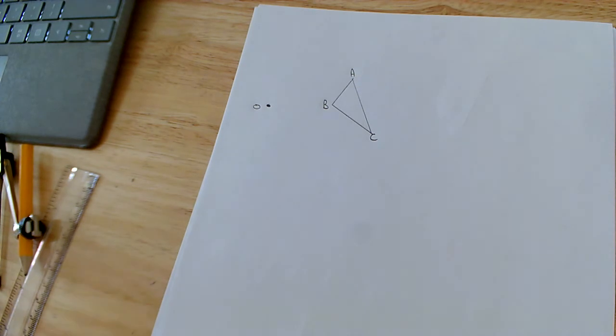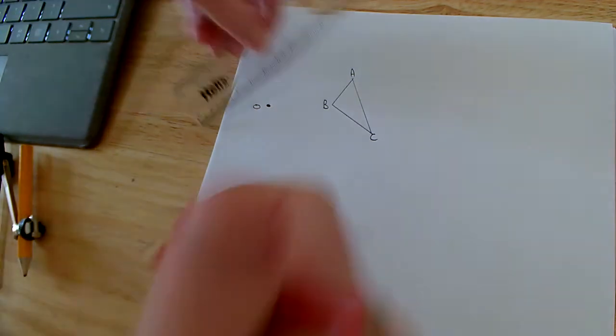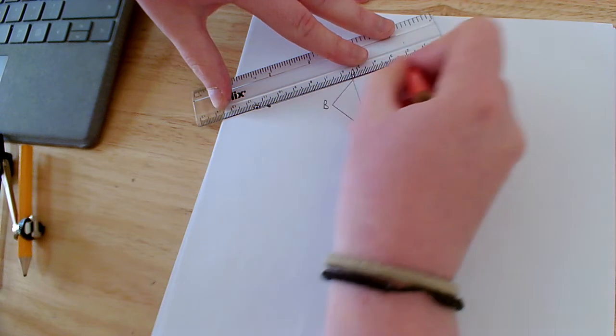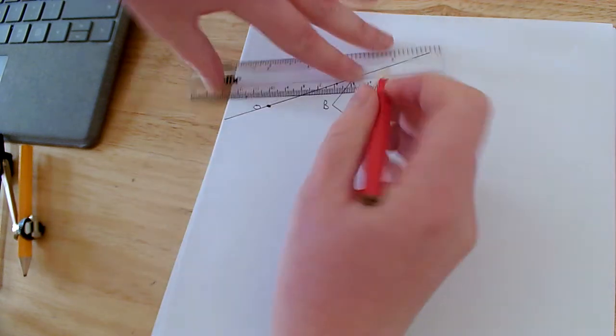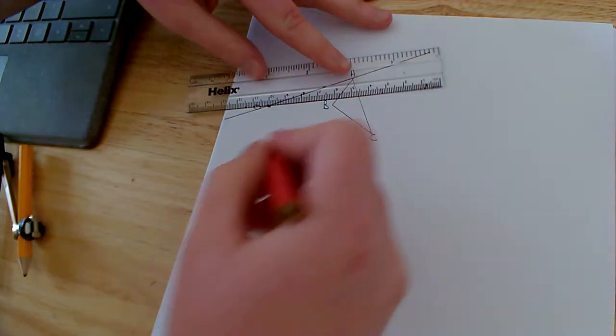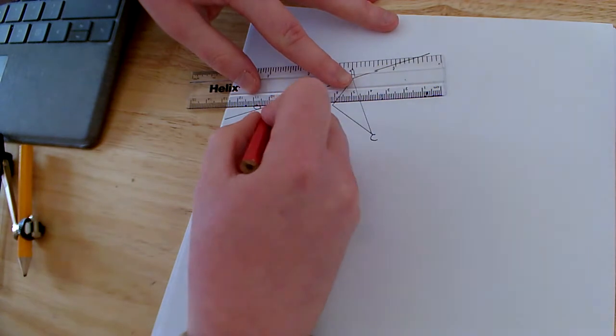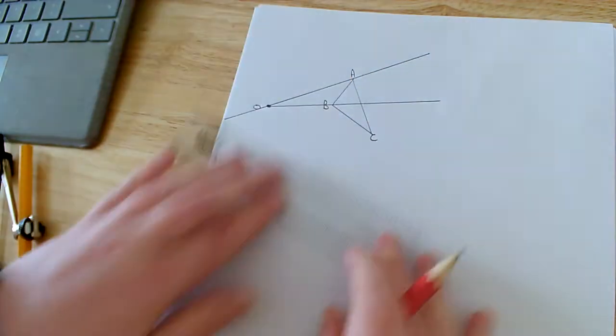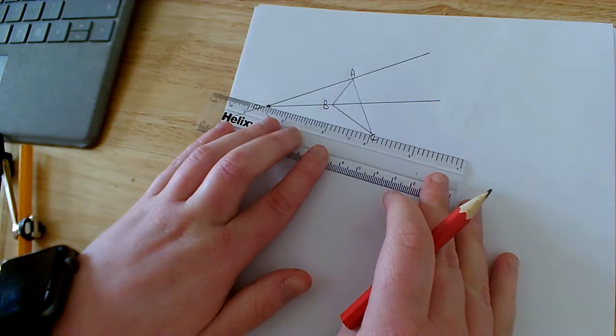So the first thing that I need to do is draw rays from O through each of the vertices of the shape. So it needs to go from O to A. Then I need to draw another ray from O to B. And then the last one I need to do is draw a ray from O to C.